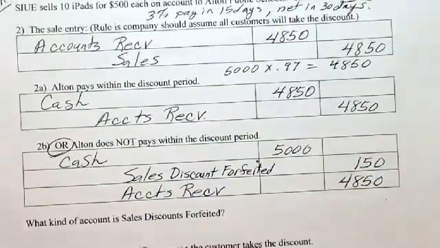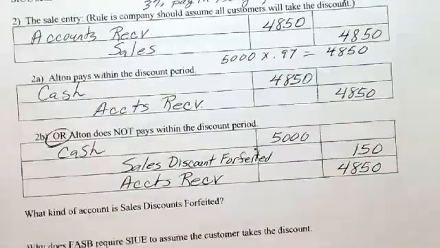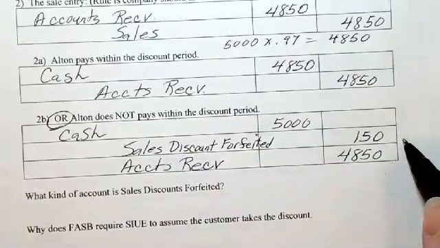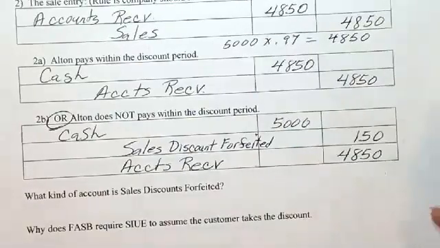We're going to say, for some reason, they couldn't get their act together and pay in time, and so they forfeited their discount. What kind of account is sales discounts forfeited? Notice it has a credit balance. You can go, okay, it's a credit balance, so it's either a liability, equity, or a revenue account.